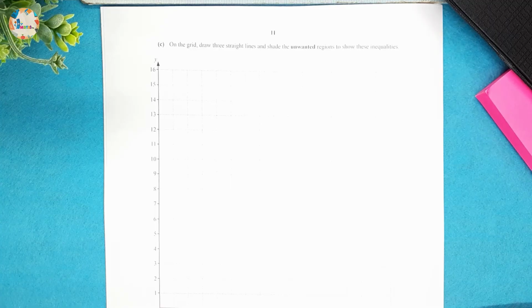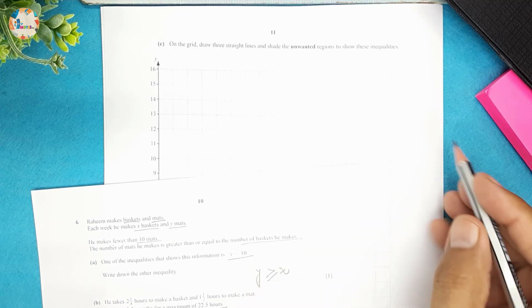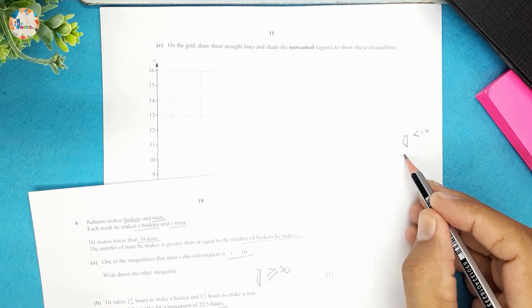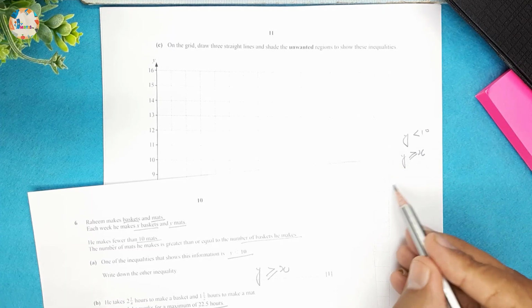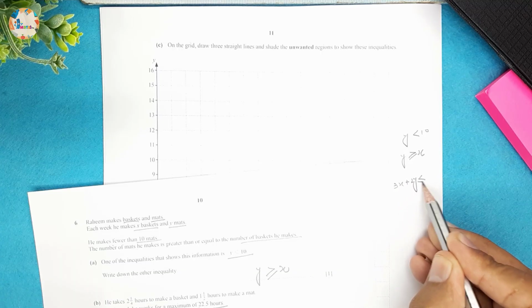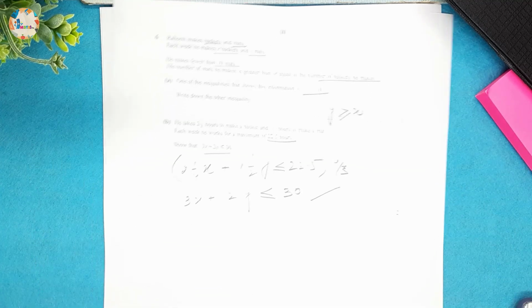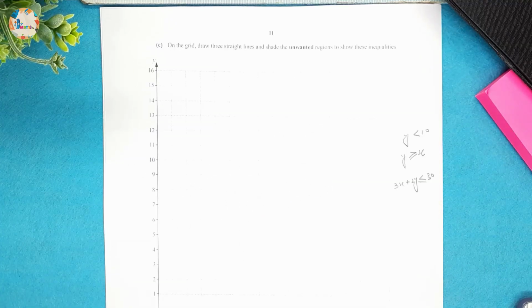So the inequalities basically I will copy here. These are the inequalities. One is y is less than 10, and the second is y is greater than or equal to x, and the third one is 3x plus 2y is less than or equal to 30. These are basically the 3 inequalities which we have taken from here, 1, 2 and 3, and this one I have written so that we will not be referring to this page again and again. Now we will be drawing this one.